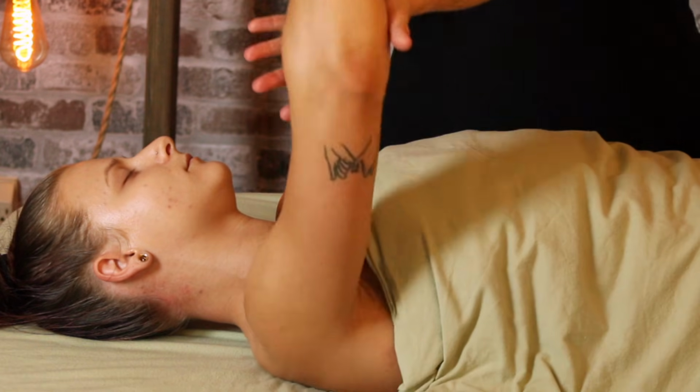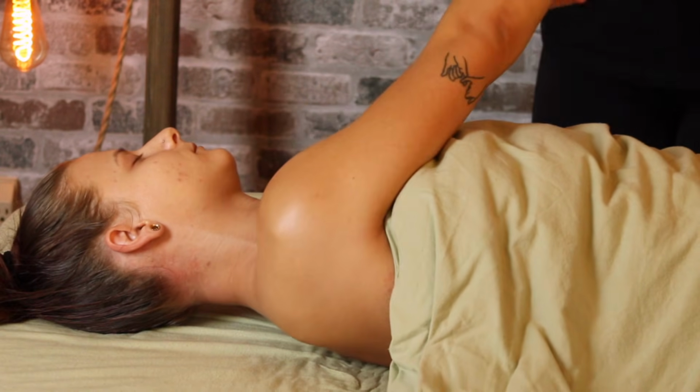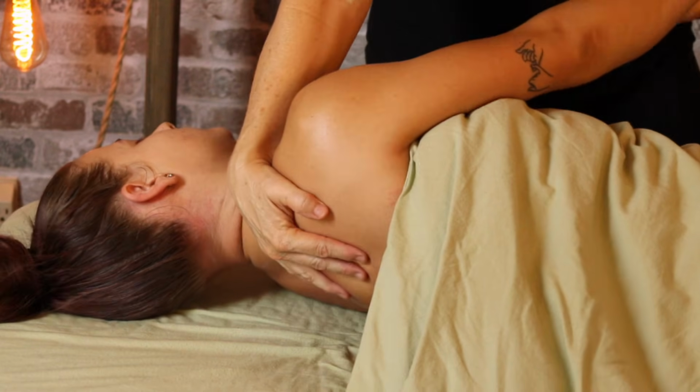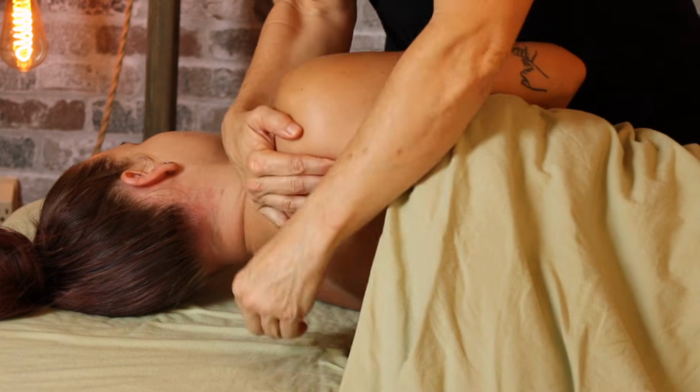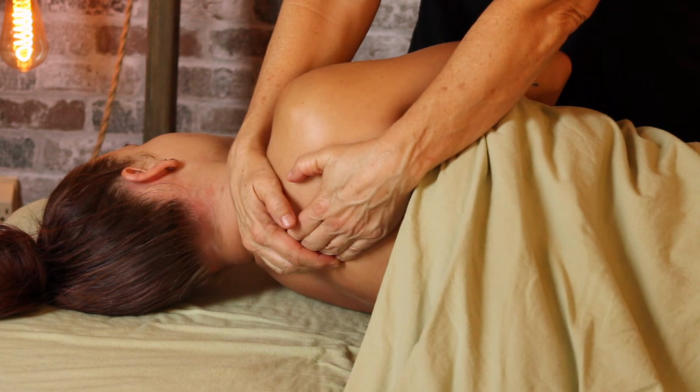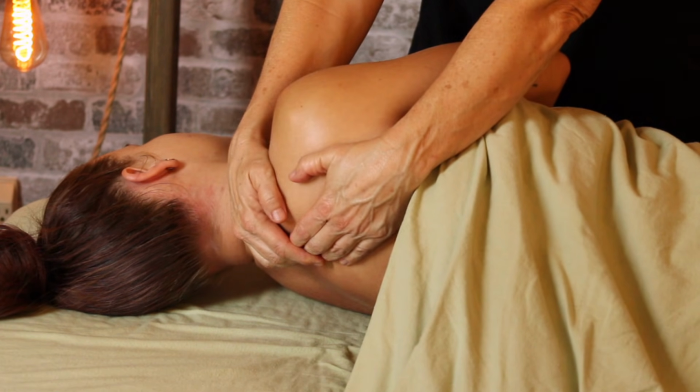And before I do that, I'm going to magically transport myself to the other side of the table. I'm reaching across, holding her arm and making sure she's letting go. And as I pull her arm towards her opposite hip, I'm asking her to let her body feel heavy. So if I were to let go, she would drop back down to the table.